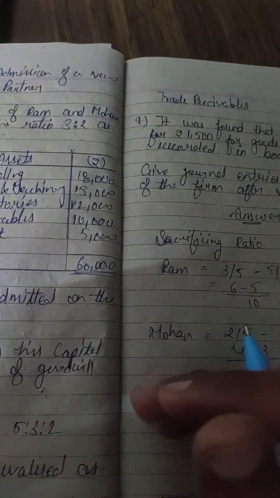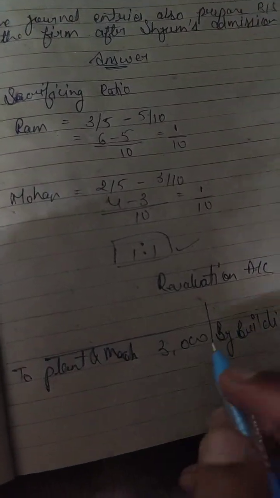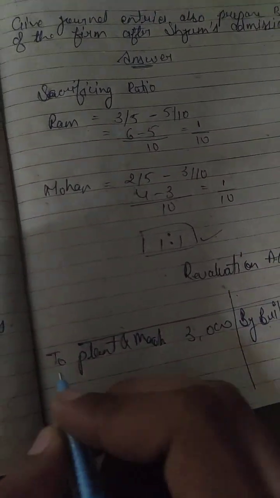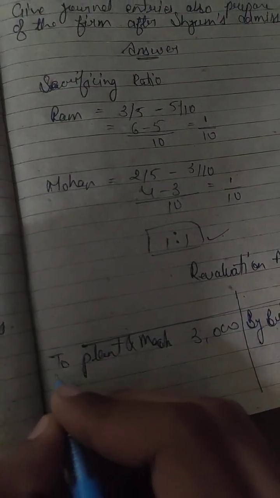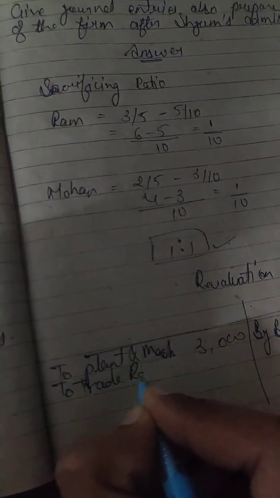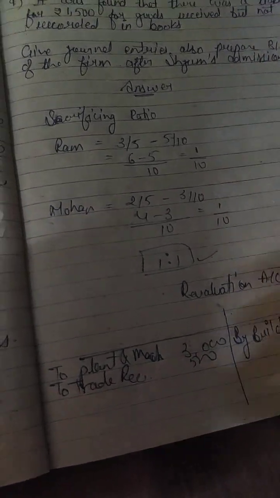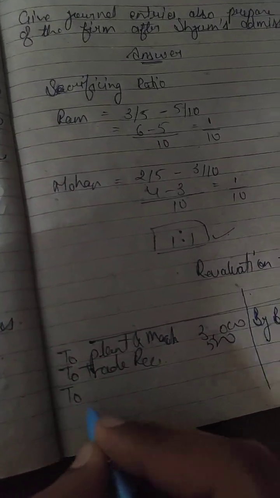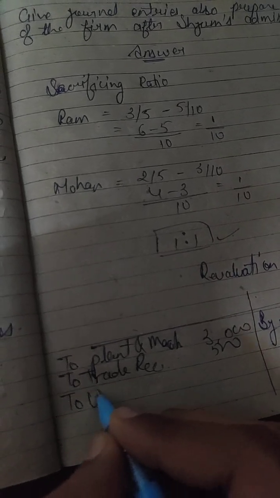But in the case of receivables, earlier it was 10,000 and now 9,500. That means 500 is the reduction in the receivables, and that reduction is due to the provision for bad debt. So to trade receivables I am writing down here 500. And there was an unrecorded liability also, so I am writing down here to unrecorded liability.